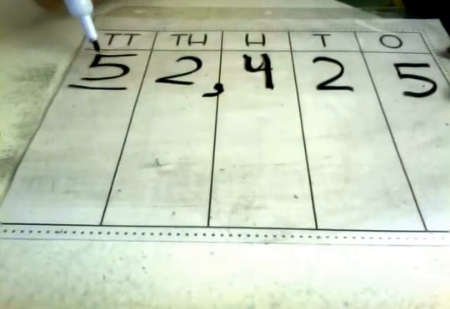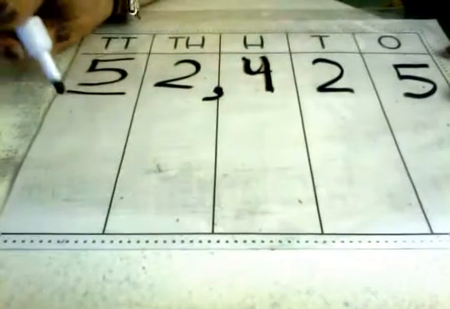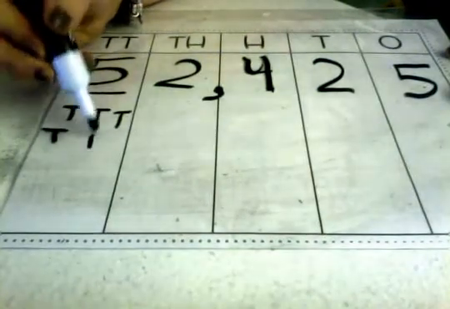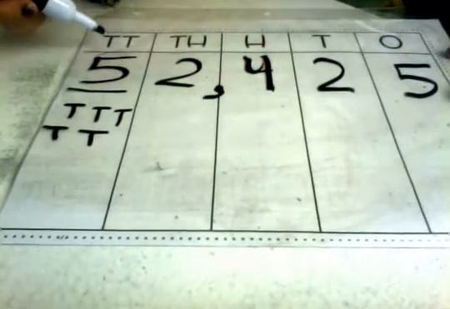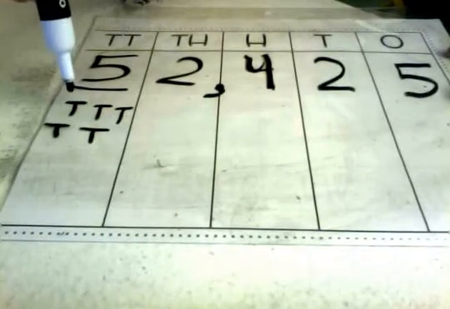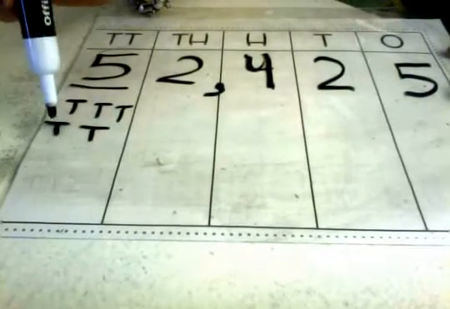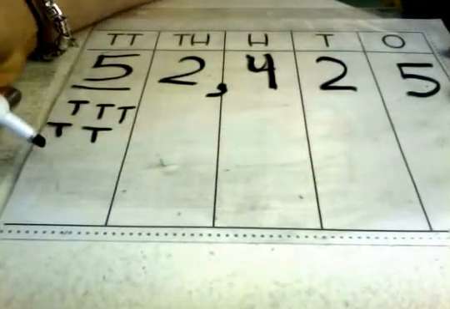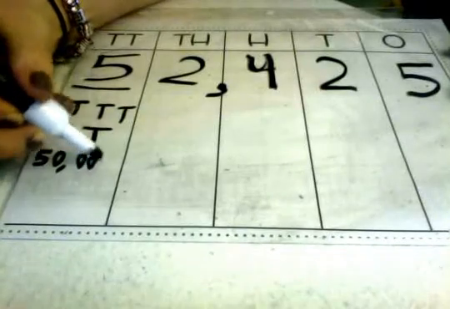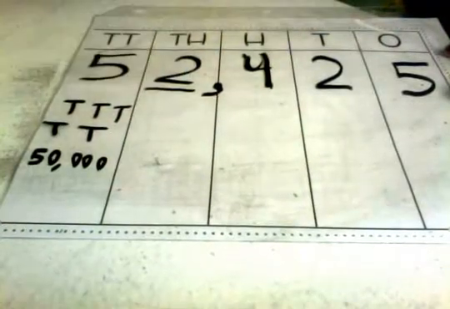So how many 10,000s are there? 5. So we have 5 10,000s. So let's draw out 5 T's. 1, 2, 3, 4, 5. But because we're in the 10,000s place, we have to count by 10,000s. So 10,000, it's kind of like counting by tens. 10,000, 20,000, 30,000, 40,000, 50,000. So we've got 50, write out the number 50, comma, 1,000, so we got 3 zeros. So 50,000.